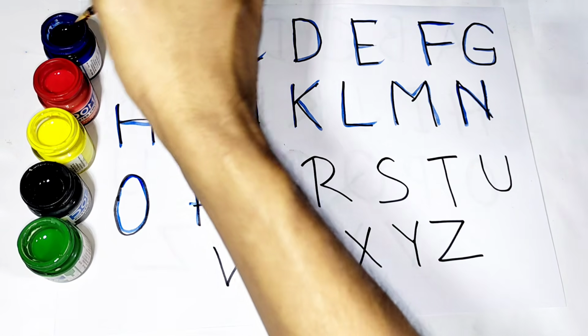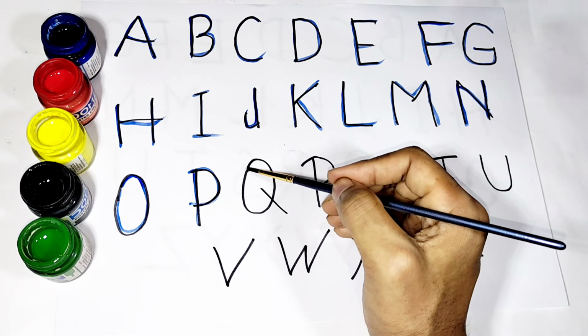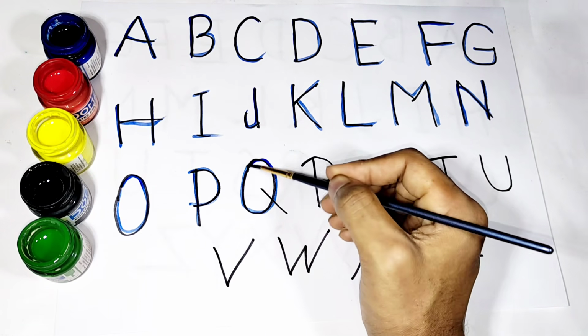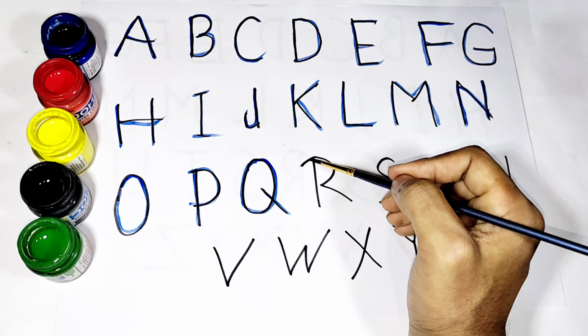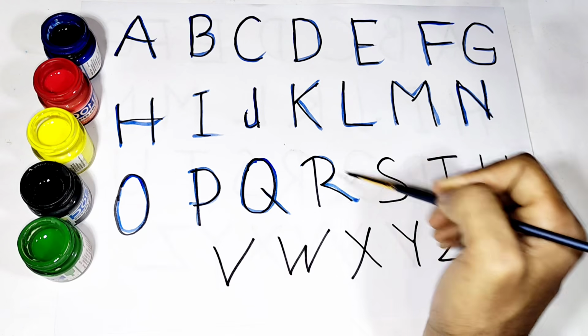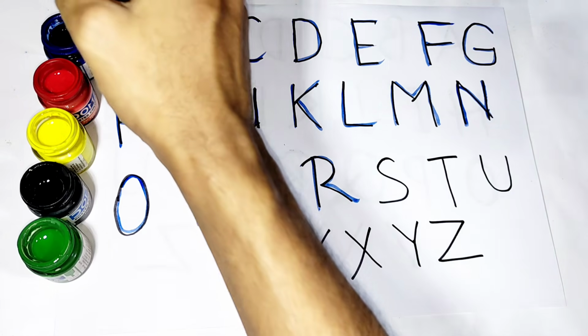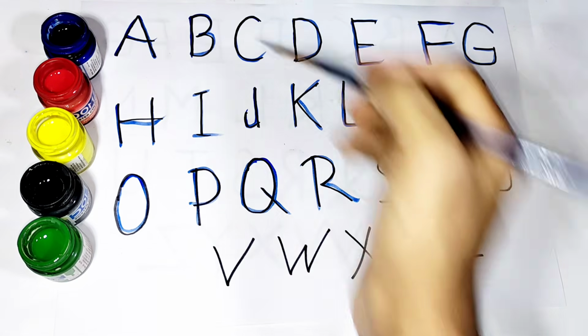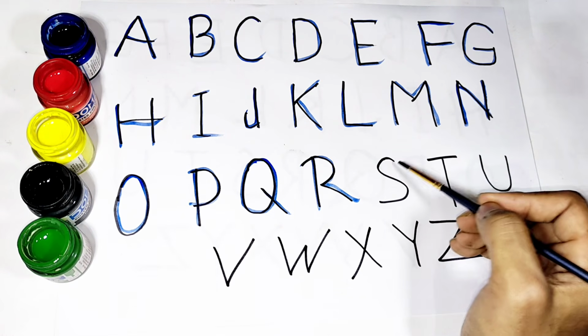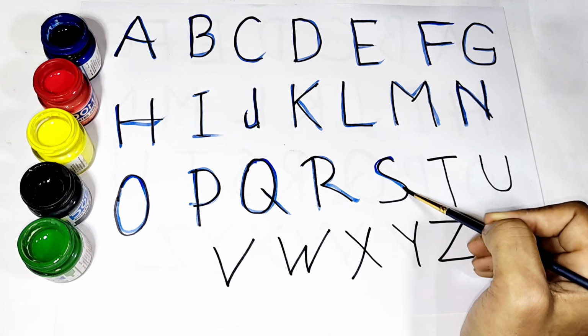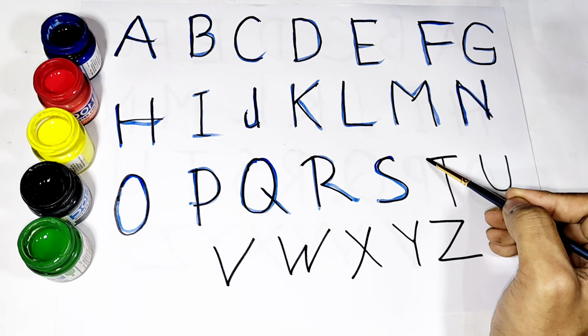The next one is Q. Q for queen. Now we draw Q. And the next one is R. R for rice. Kids, the next one is S. S for snake. S for sun.